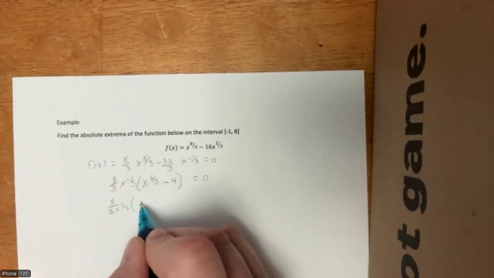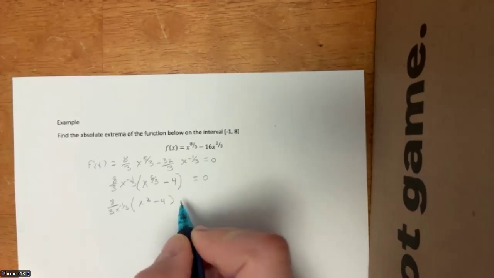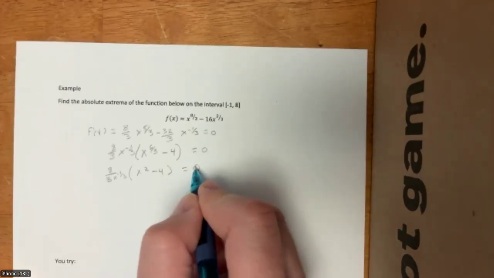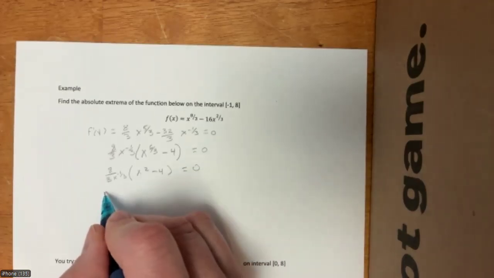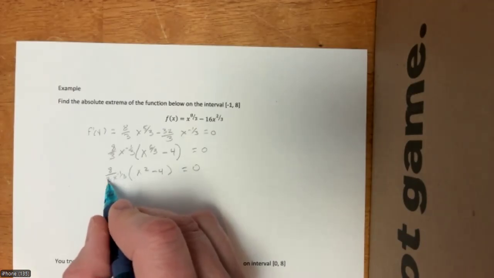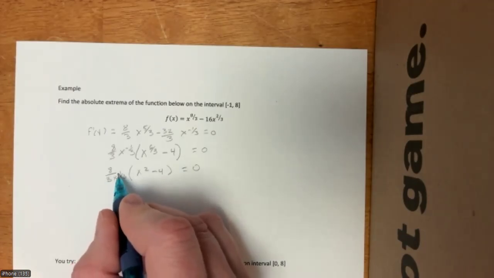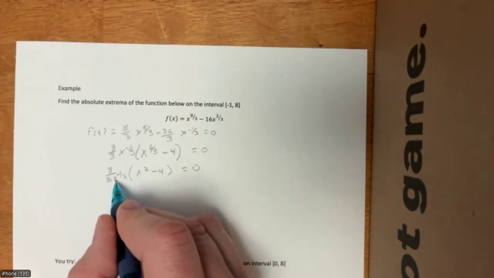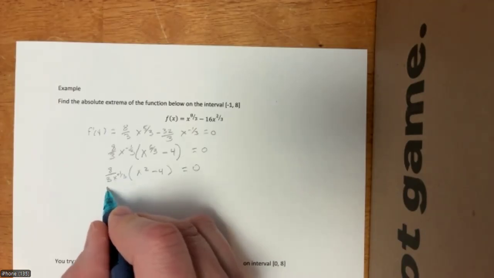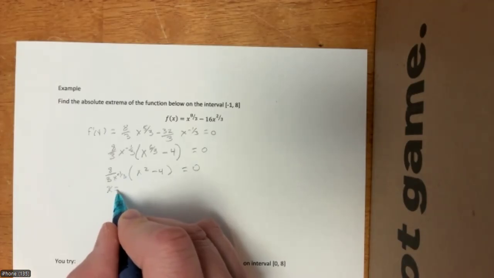Times x squared minus 4 equals 0. So x over 3, that x is in the denominator, so it's not going to have a 0, but it's going to have a critical value at 0 where the denominator is undefined.